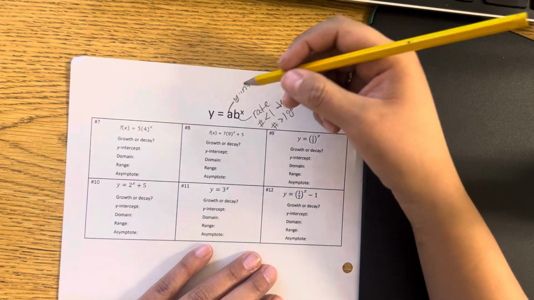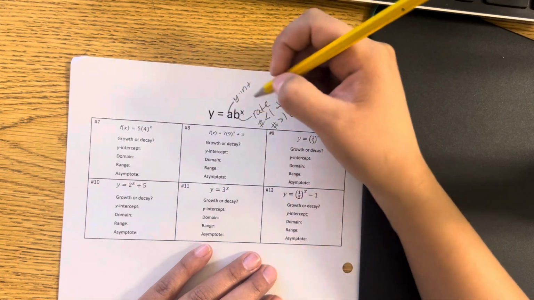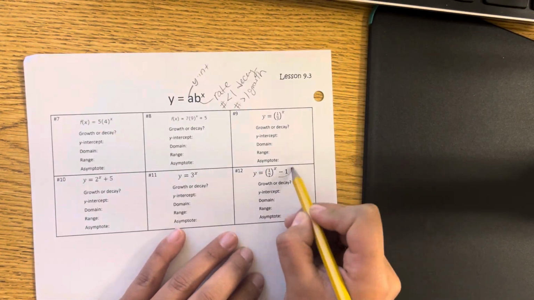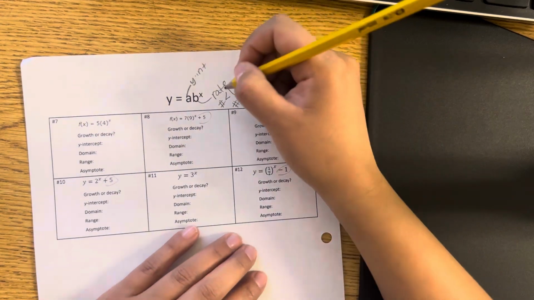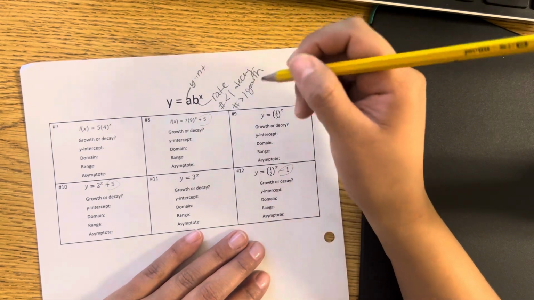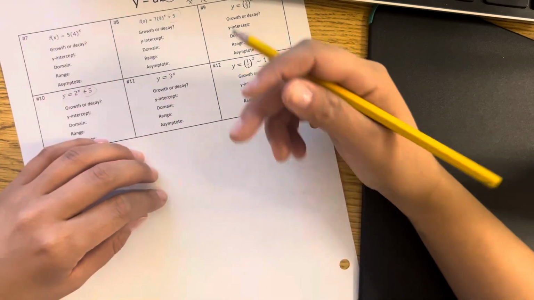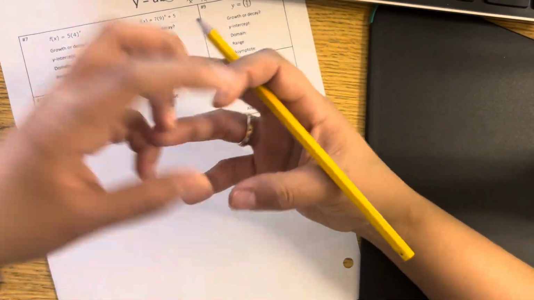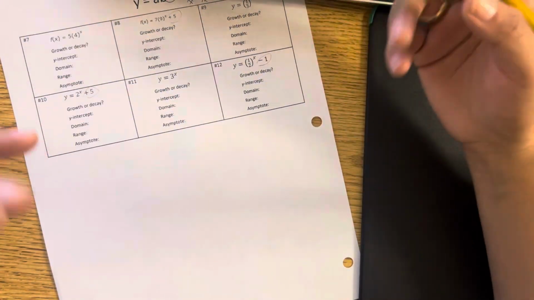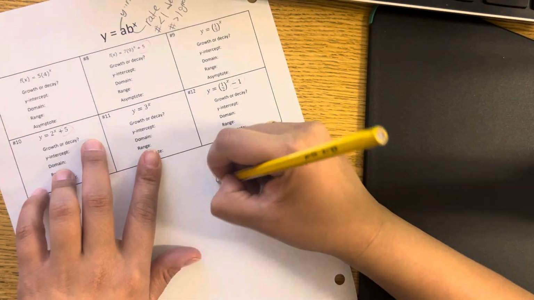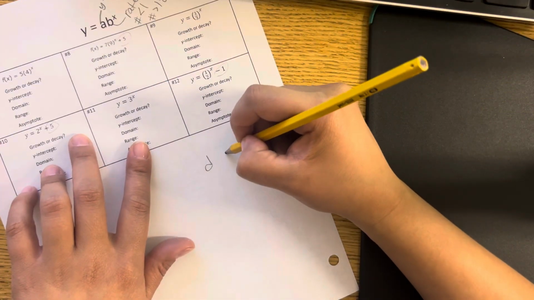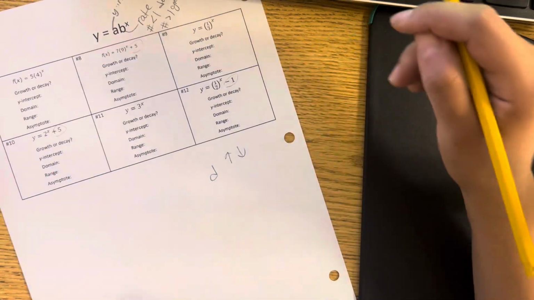Now, the part that's different today, or with these questions, is you're going to see a number that's off to the side after the exponent x, okay? What this does, if you remember in quadratics, it's like that transformation part where we did vertical stretch, vertical compress, up, down, left, right. This is equivalent to the d value, and the d value on those just told you whether it went up or down. So we'll talk about that.